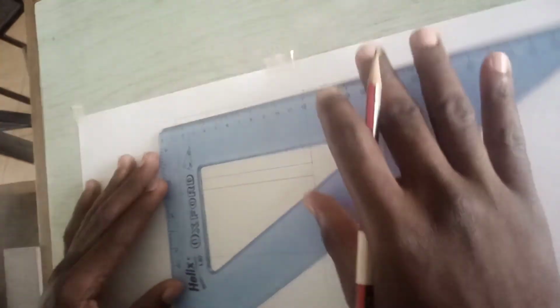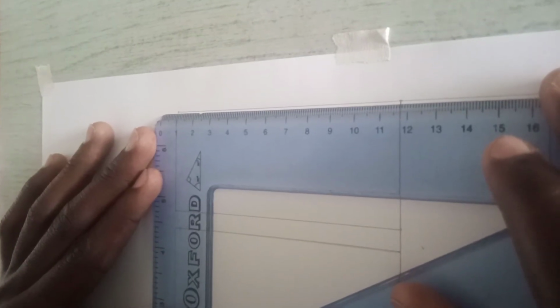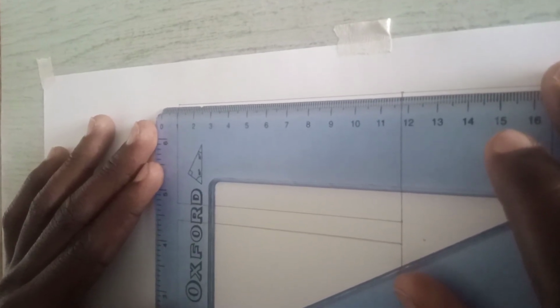That means that each thread will be 12 millimeters. So on this, I'll measure 12 millimeters each from this point. Mark where 12 is. So my first 12 millimeters will be at this point.